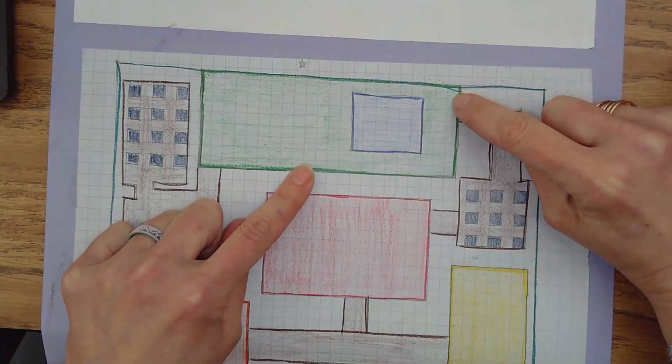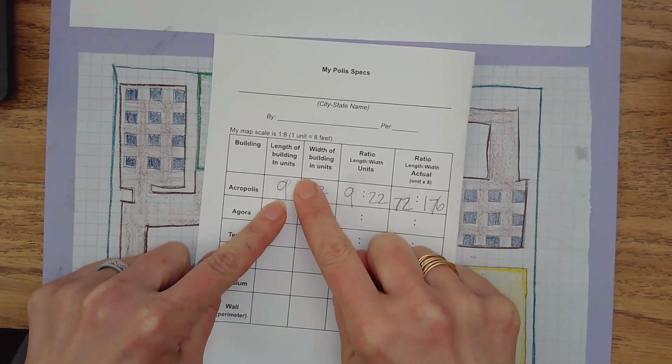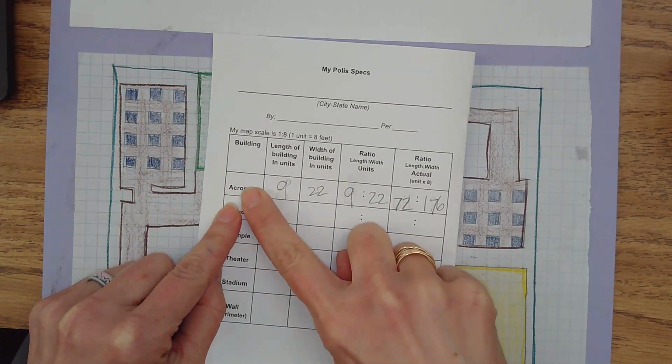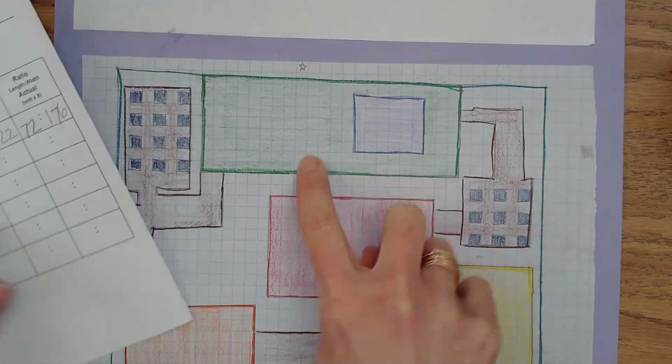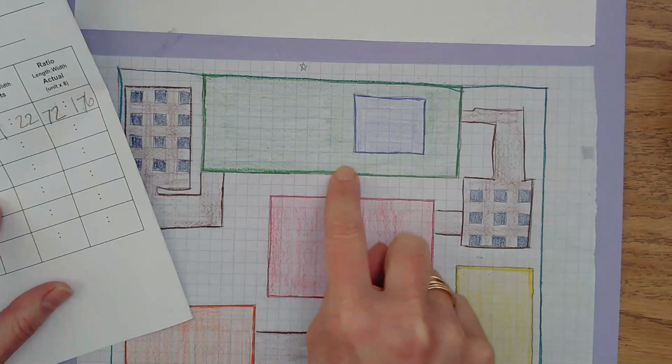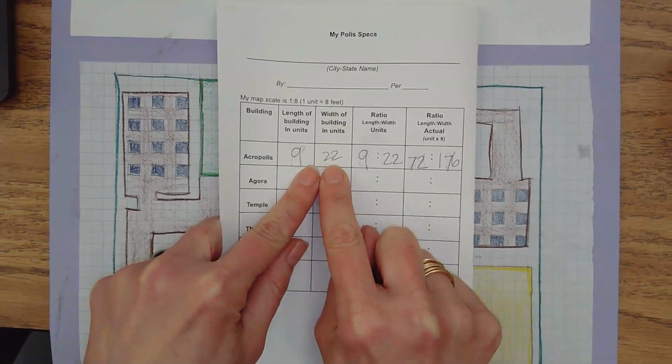We're going to count 1, 2, 3, 4, 5, 6, 7, 8, 9. So we're going to put 9 here. We start with the Acropolis. How much length? 9 boxes in length. Then we go to width. We count 1, 2, 3, 4, 5, 6, 7, 8, 9, 22. 22 boxes. So we're going to put it here.